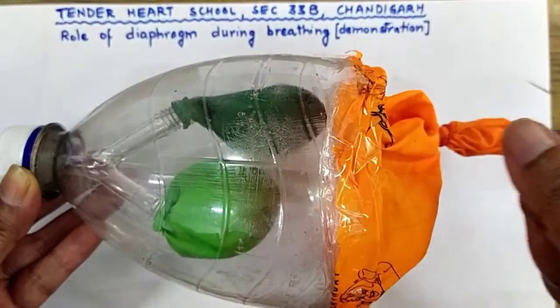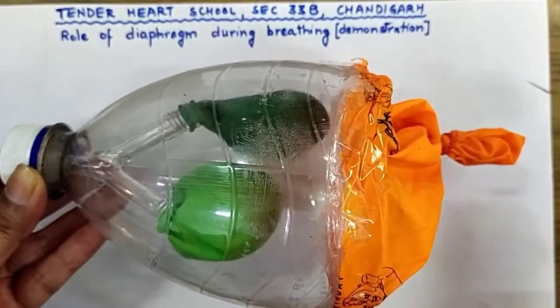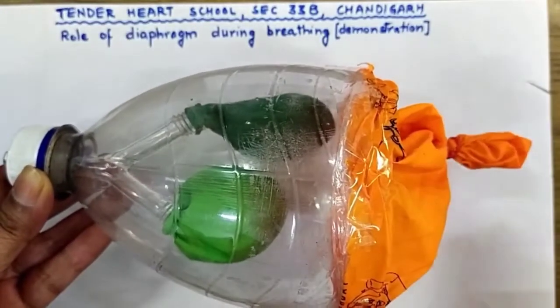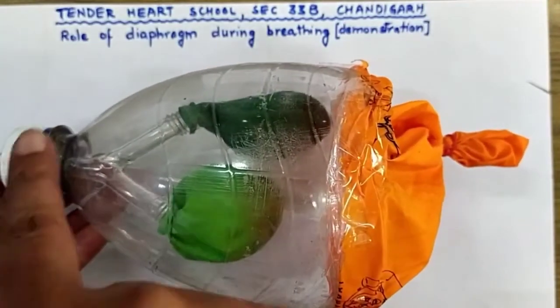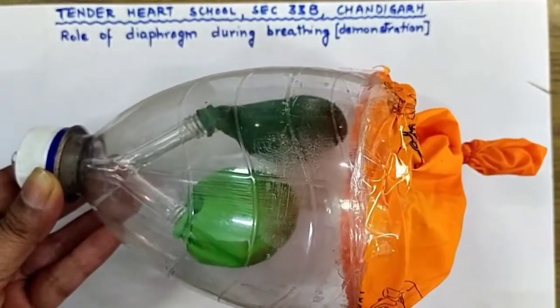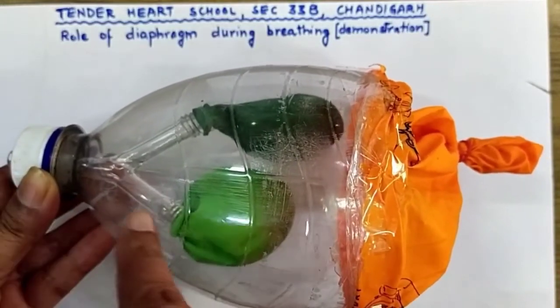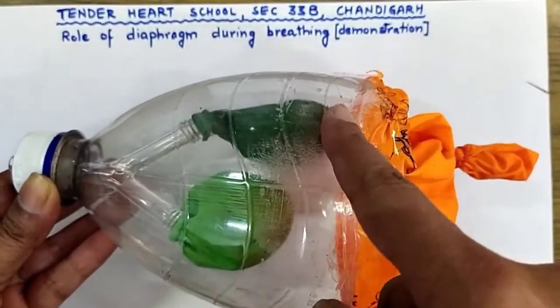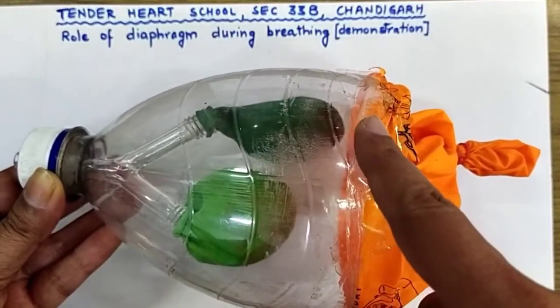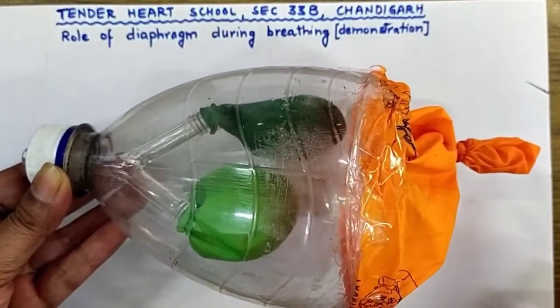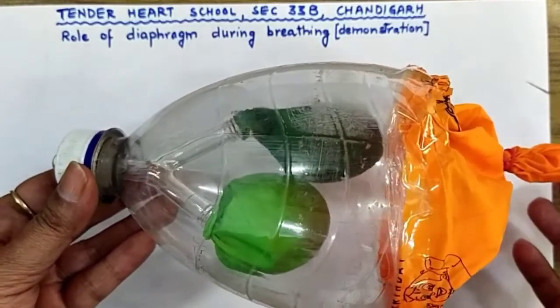And when we take the diaphragm out, when we stretch it out, then because the internal thoracic cavity increases, the air is drawn into the lungs. The air is drawn inside the green balloons. So let us see what happens.